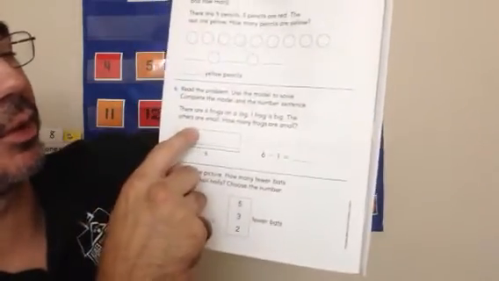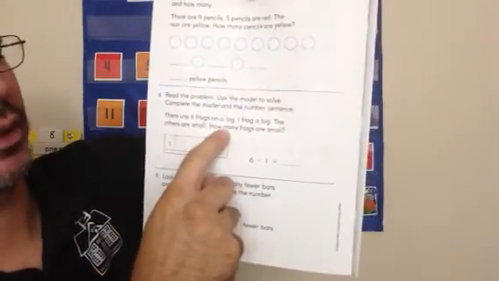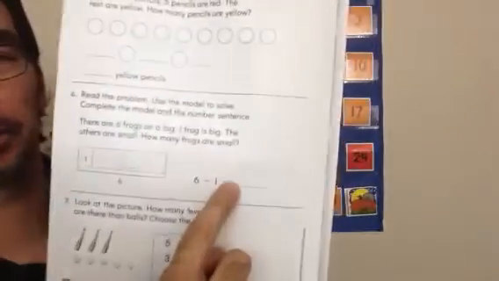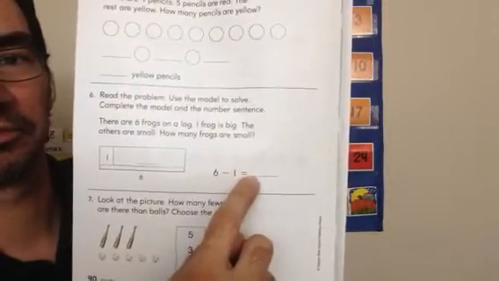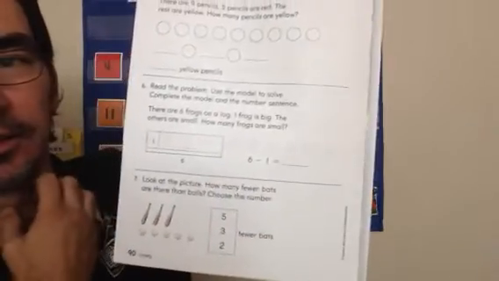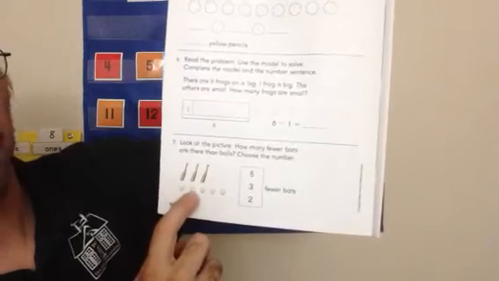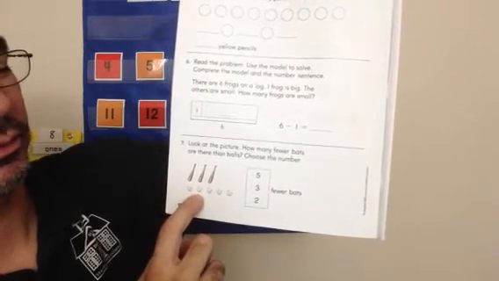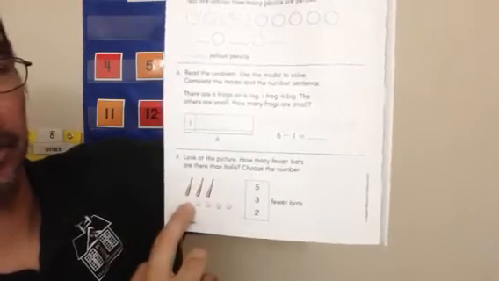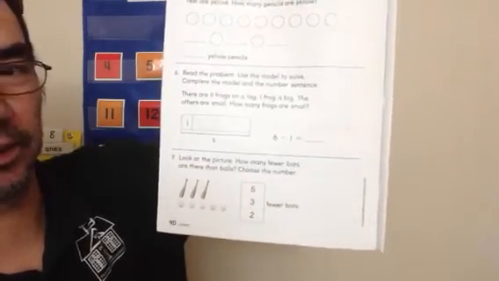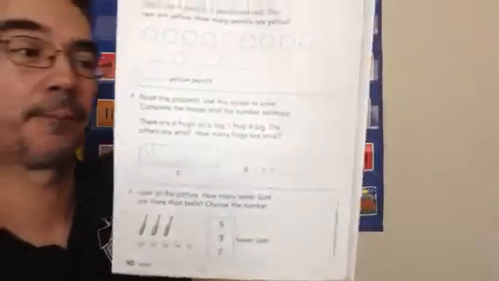This one might look familiar. There's 6 frogs on a log. 1 frog is big, the others are small. How many frogs are small? We're going to find the missing answer. Down here, look at this picture. How many fewer bats are there? How many fewer bats than balls? You'll circle the number here, whatever is the correct answer. So you're going to line them up. Right? You're going to line them up.